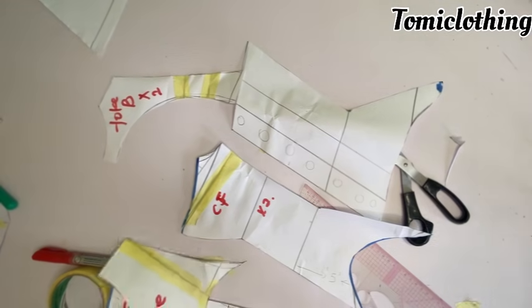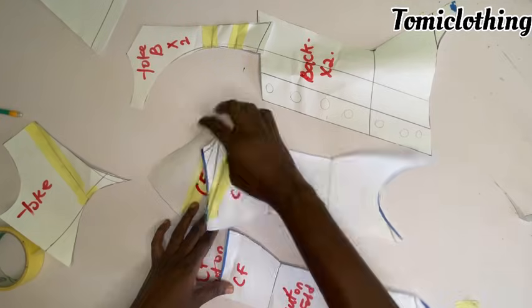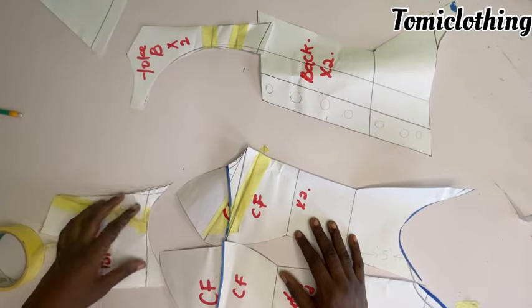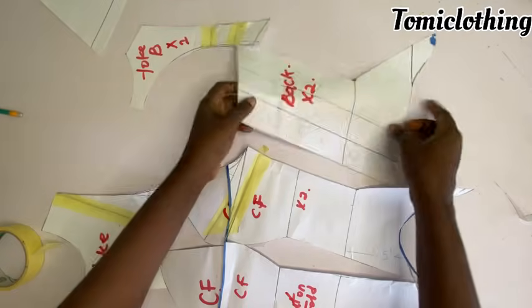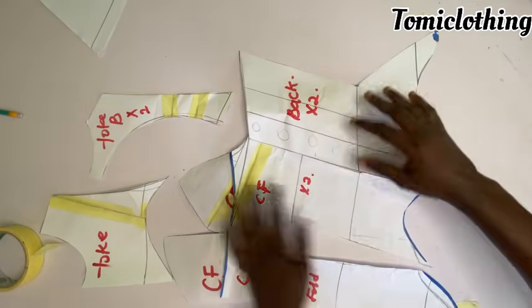So I'm going to be bringing what we have for the front pattern. So this is what we have. So the yoke for the front, you are going to be cutting it on fold, while the back you are going to be cutting two pieces. So this is basically what we have for the front and back pattern.